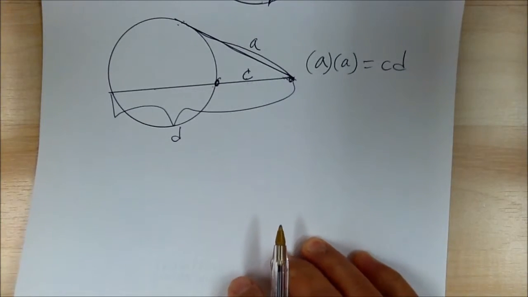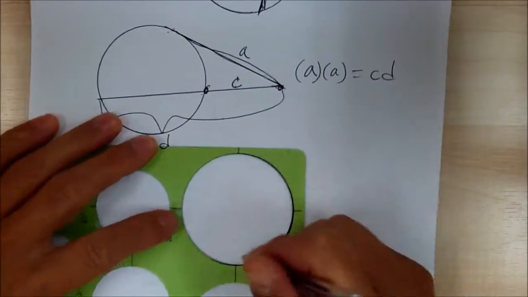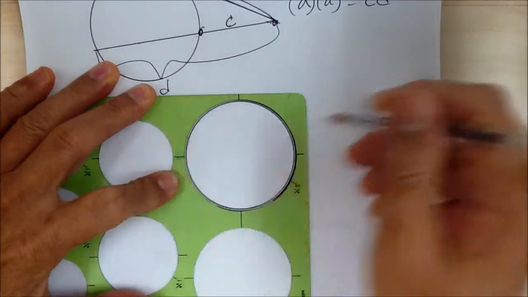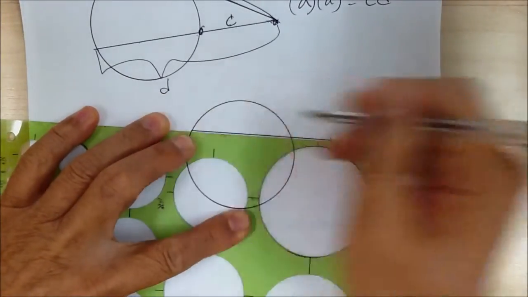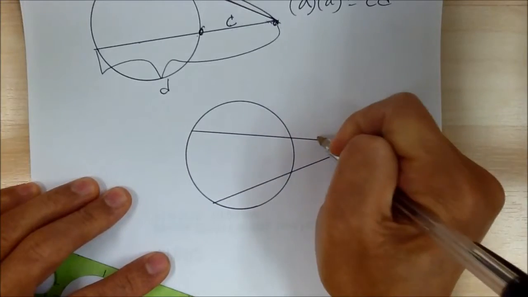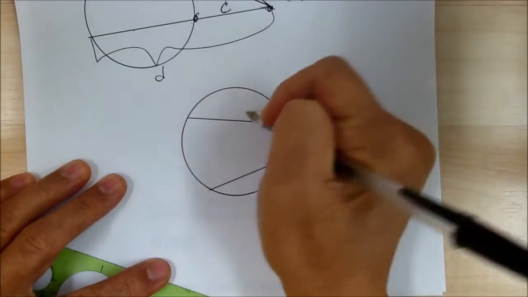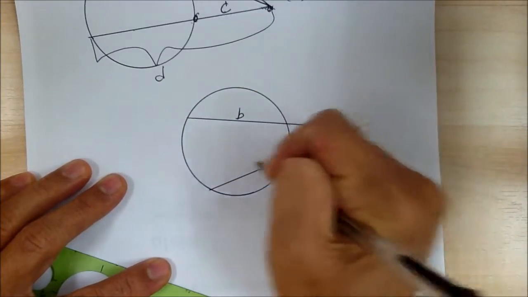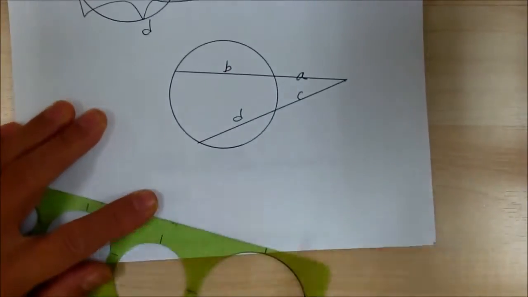Even with this, if you have two secants, here's your A. Let's say this is B, and this is C, this is D. So you have to be careful now.